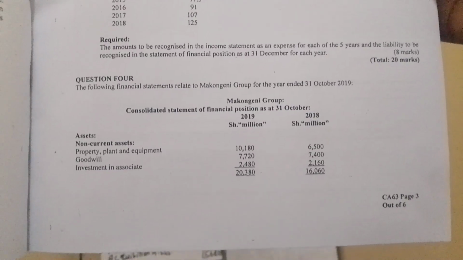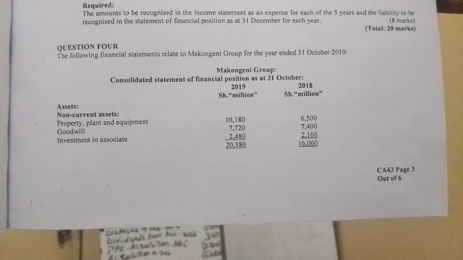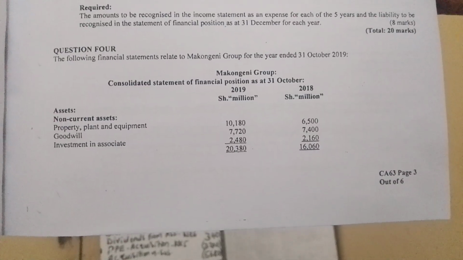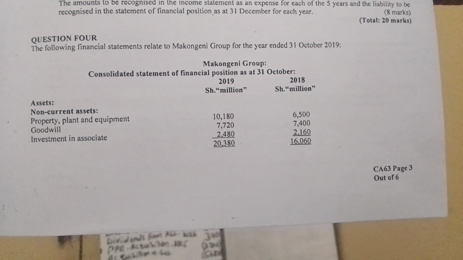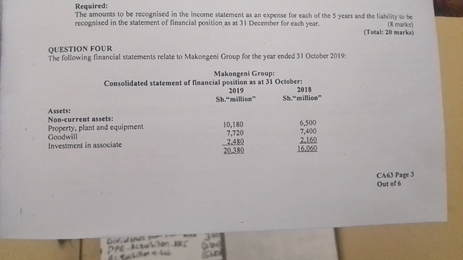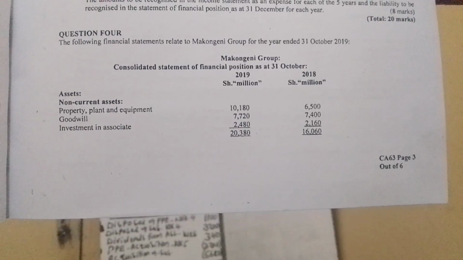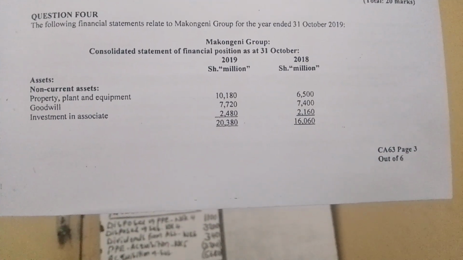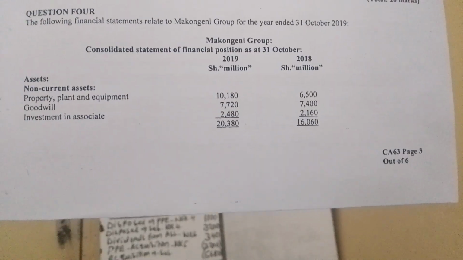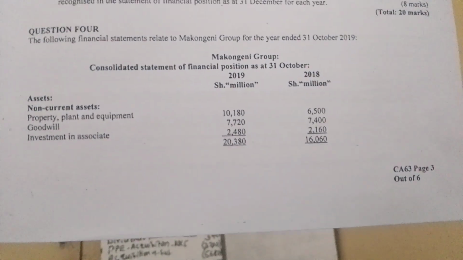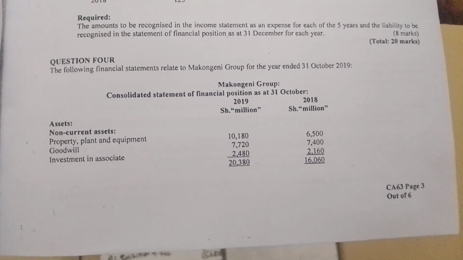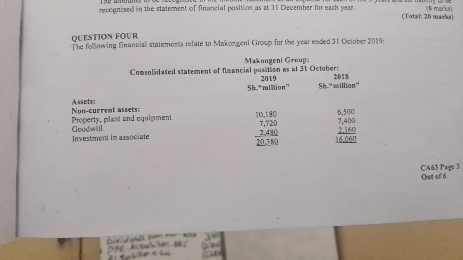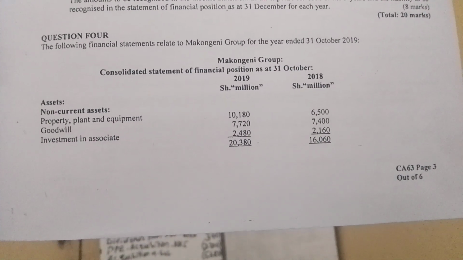We are told the following financial statements relate to Makongeni Group for the year ended 1st October 2019. The consolidated statement of financial position is at 1st October. You are given two years, 2018 and 2019.